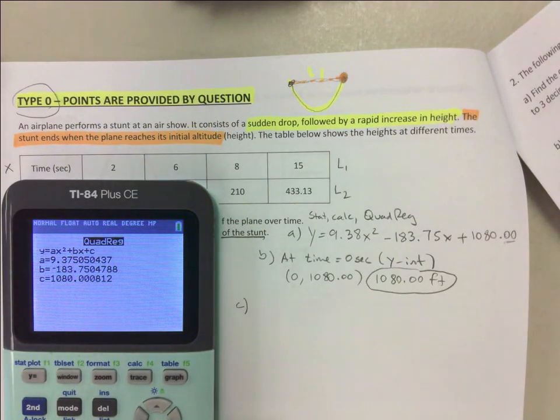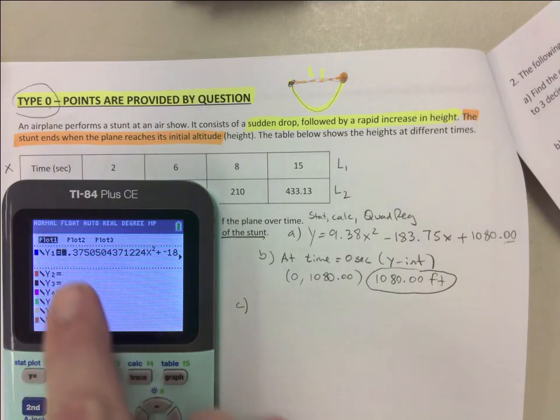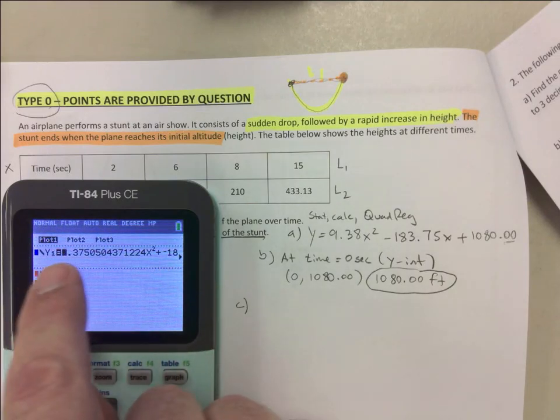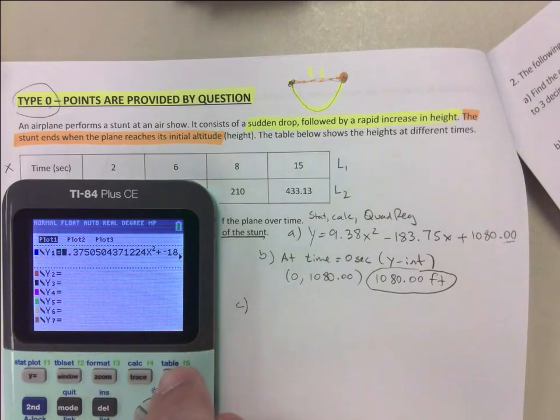Let's graph this thing. So grab your calculators. This should already be in the y equals, right? If I go y equals, it's already in there. Please leave it exactly as it is. Leave it in there. I'm going to attempt to graph it.